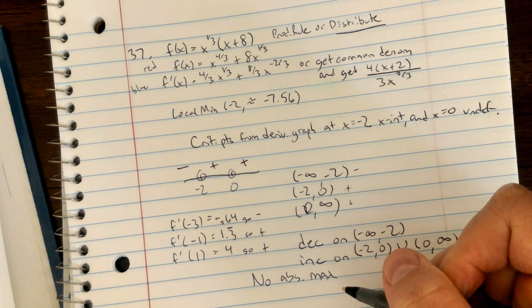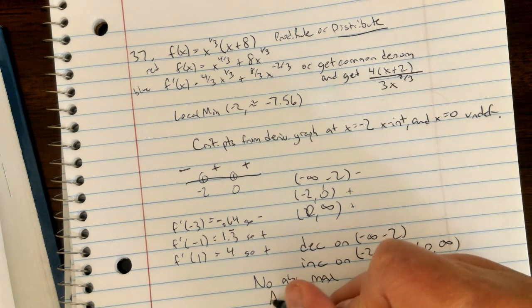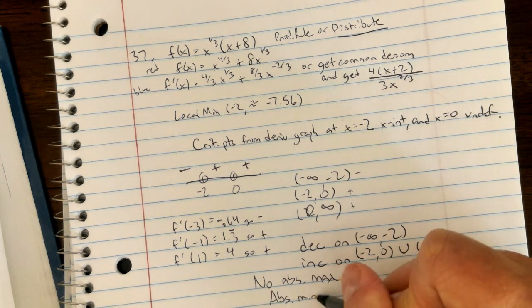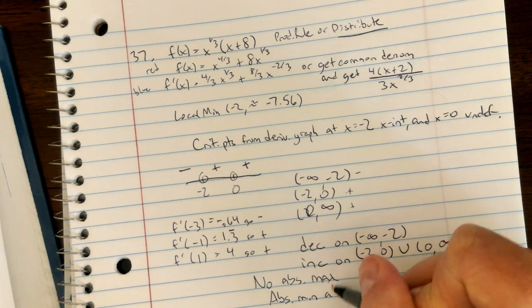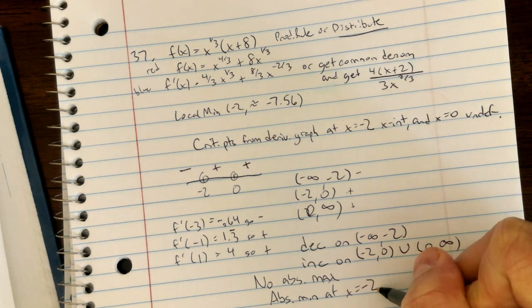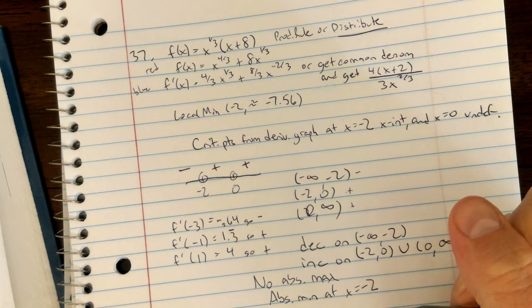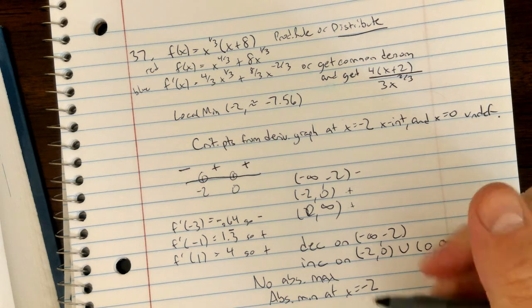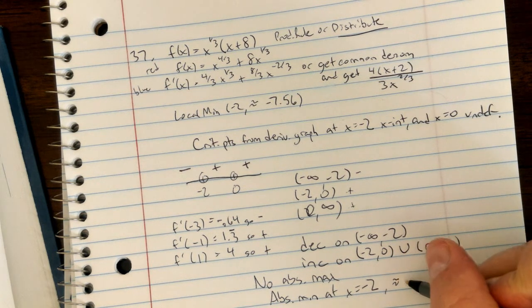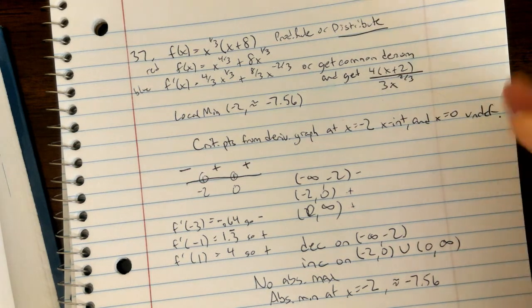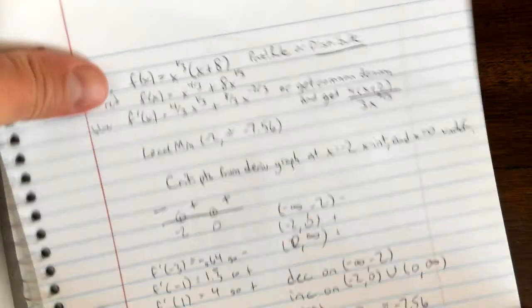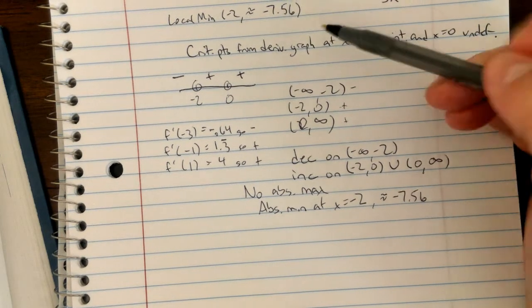And the absolute minimum was at x equal -2. And what we got was approximately -7.56. We got that from the graph.